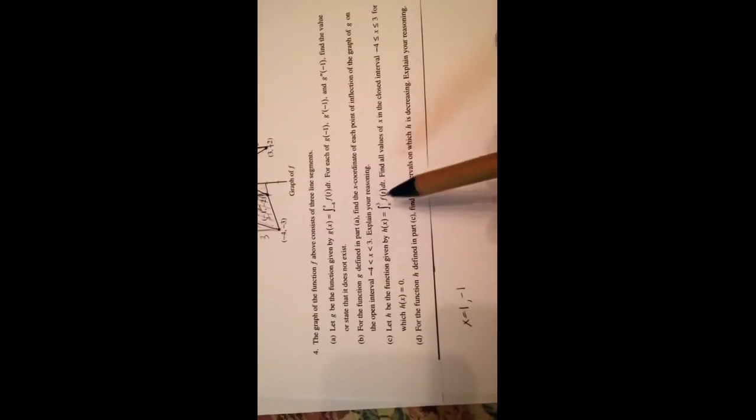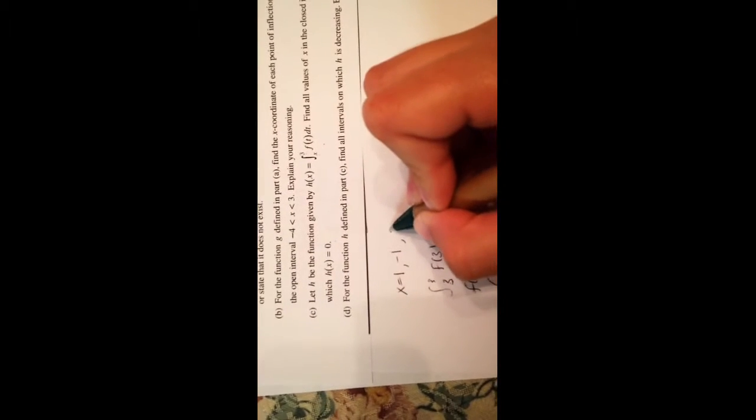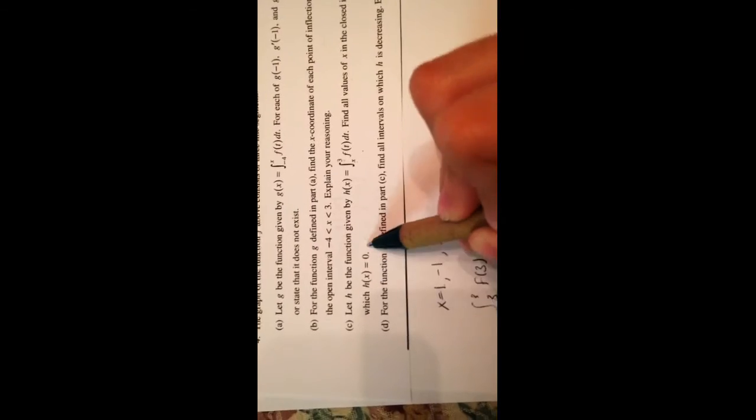Okay, so now what if we plug in 3 to here? So now if we do that, you would have the integral from 3 to 3 of f of t dt. But if you plug in f of 3 minus f of 3, in the end you would get 0 because it technically did not move. So then you have 3 values of x, which are 1, -1, and 3. So those are all the values on the closed interval for which h of x will equal 0.